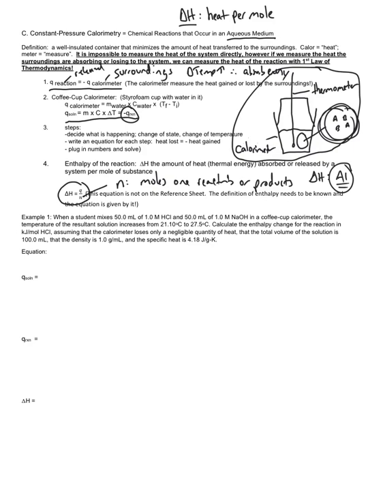So you can read here the problem. A student mixes 50 milliliters each of 1 molar hydrochloric acid and sodium hydroxide. The temperature of the resultant solution increases from 21.1 to 27.5. Again, this temperature change is going to be the surroundings, the water. Okay, the solution is the water. Calculate the enthalpy change of the reaction in kilojoules per mole of HCl.